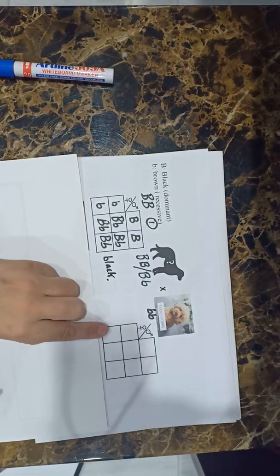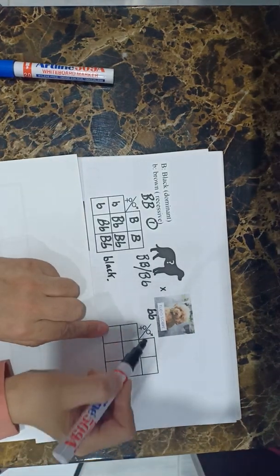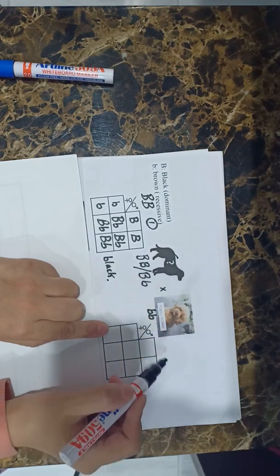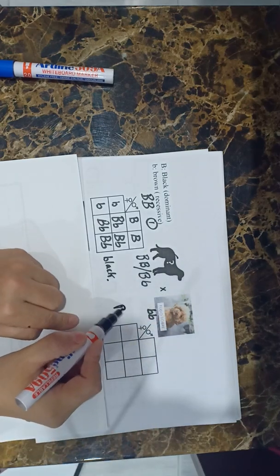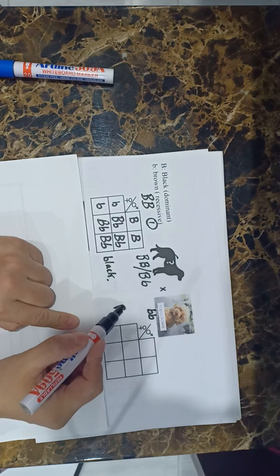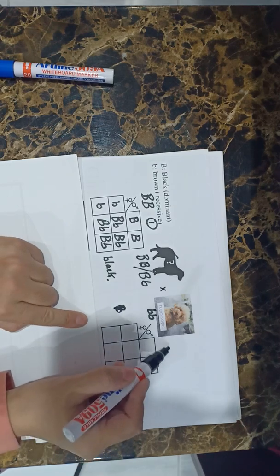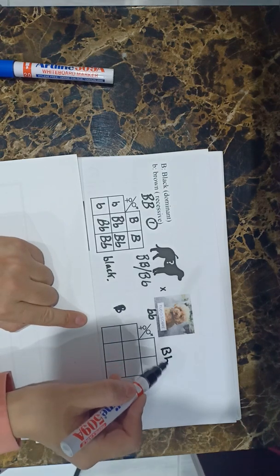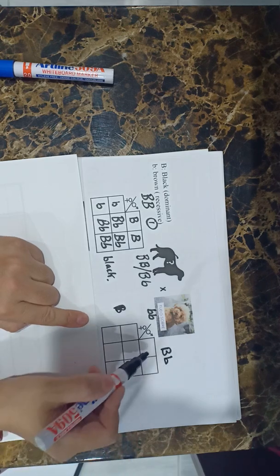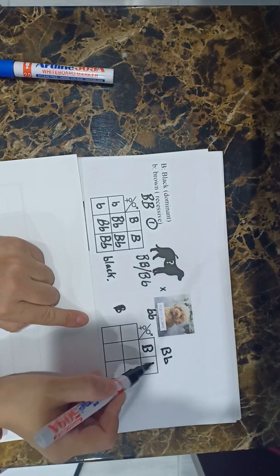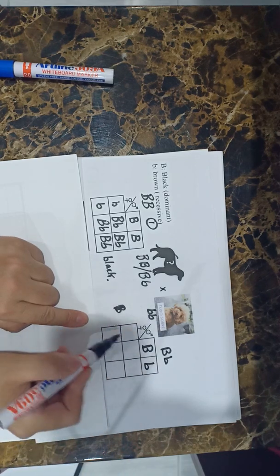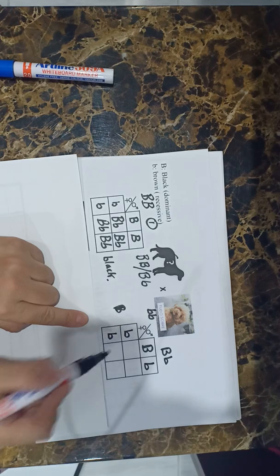The second scenario is that this dog is capital B, small b, heterozygote. The gametes will be capital B, small b, and for this one the gametes will be small b, small b.